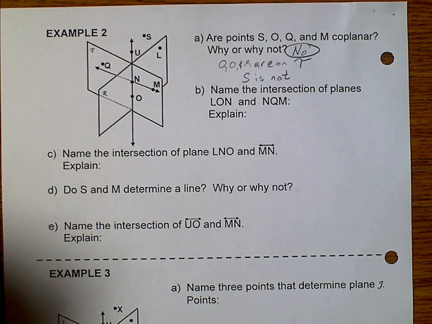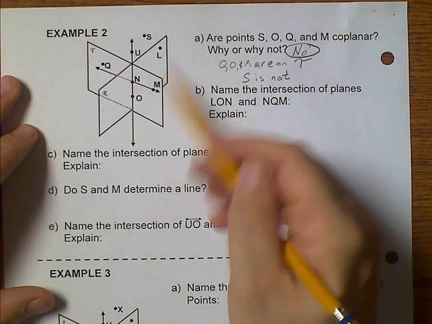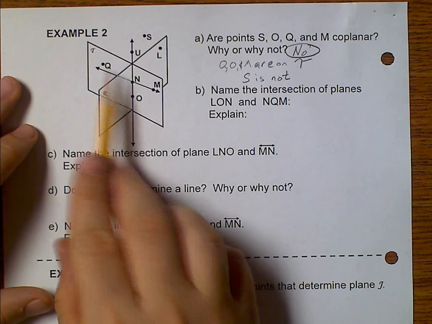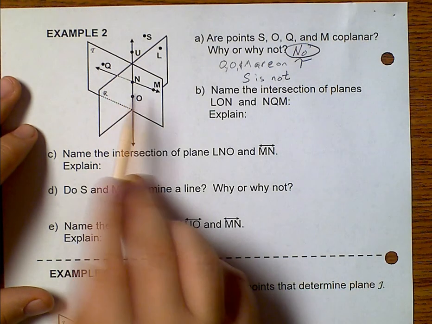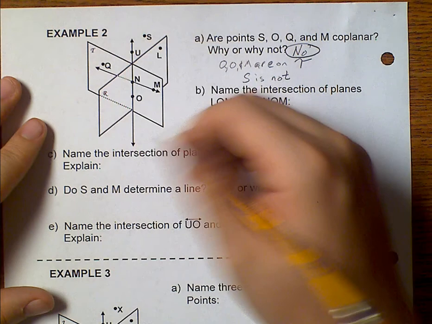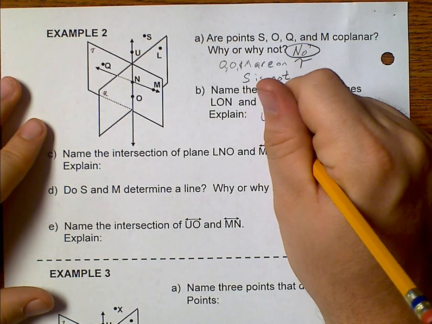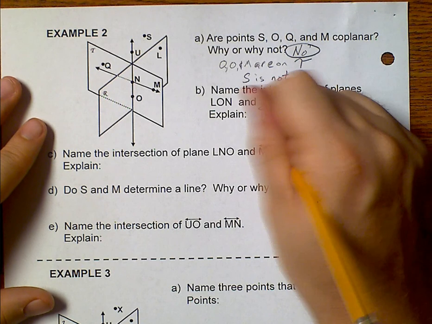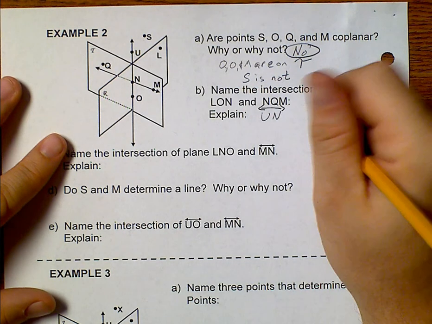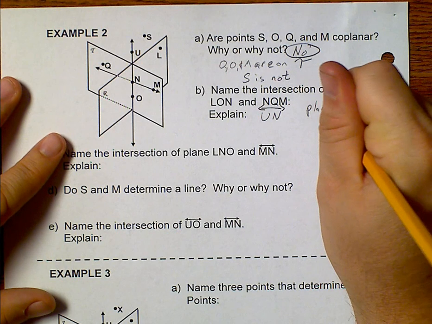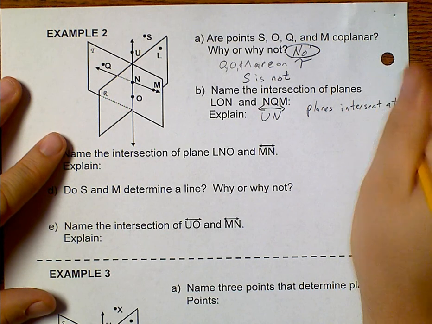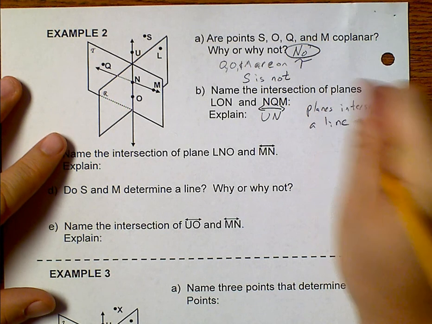Now, we want to name the intersection of planes LON, that would be this plane, plane R, and NQM, that would be plane T. The intersection of those would be a line UN. Why? Planes intersect at a line.